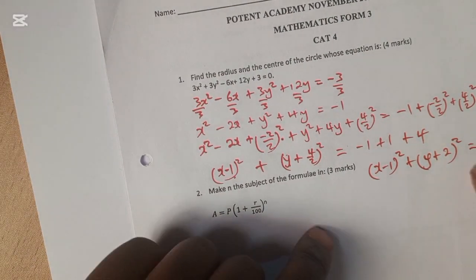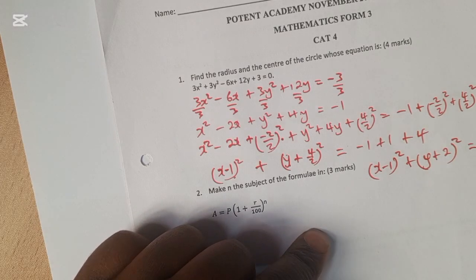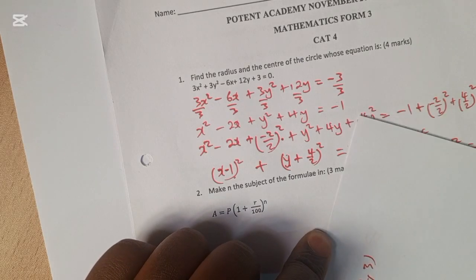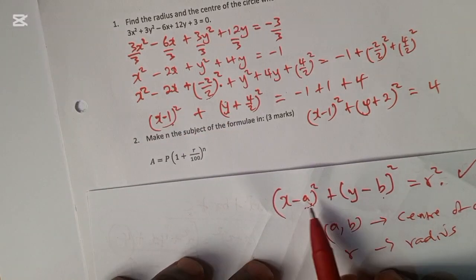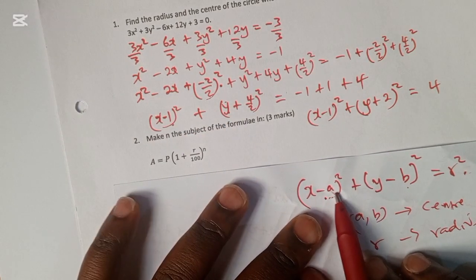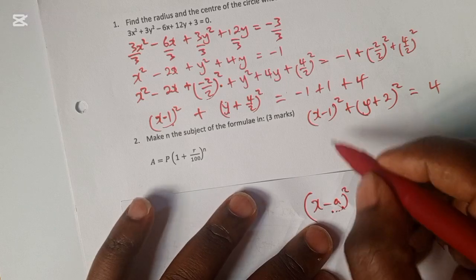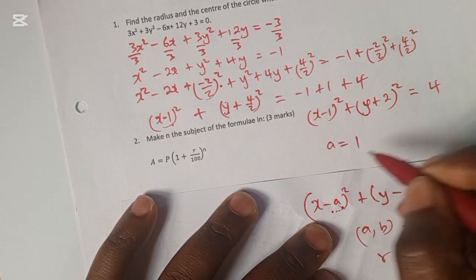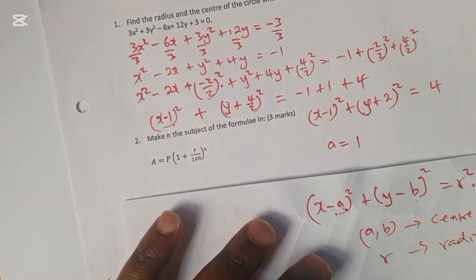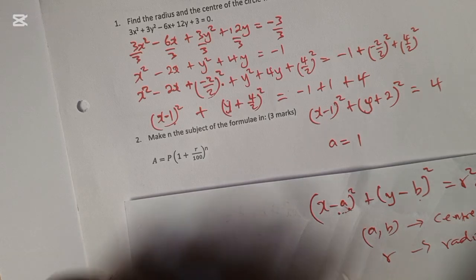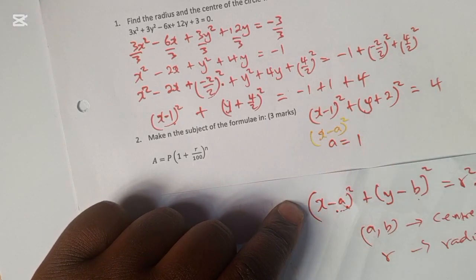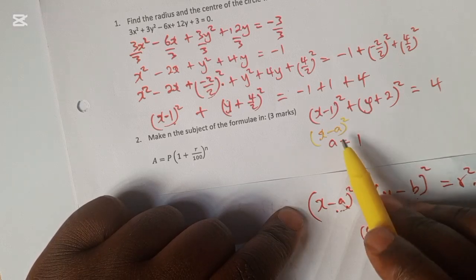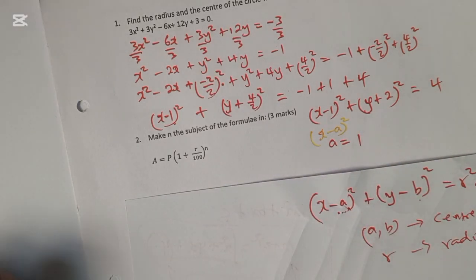So do we have this in the format that we wanted? Remember, we wanted our equation to be in this format, (x minus a) squared. You can clearly say a is 1.